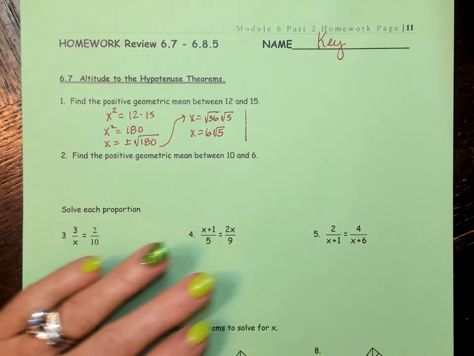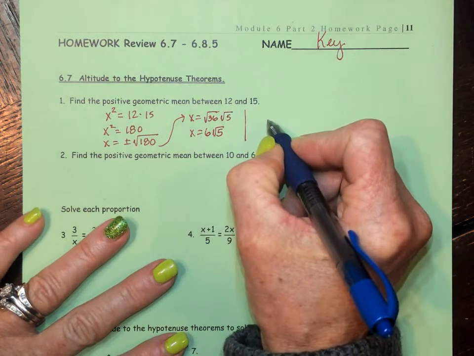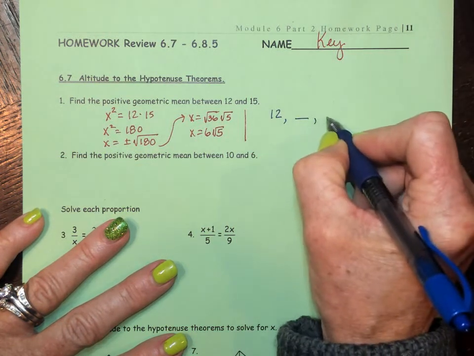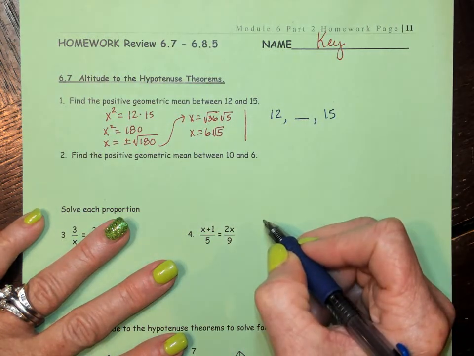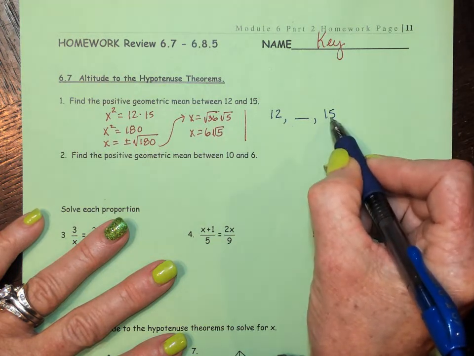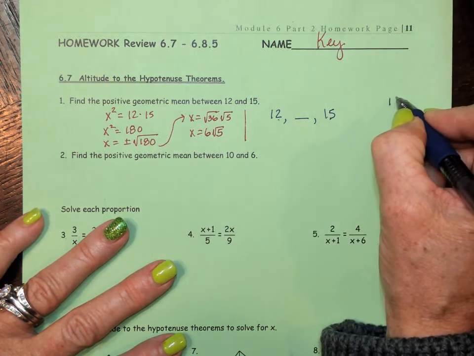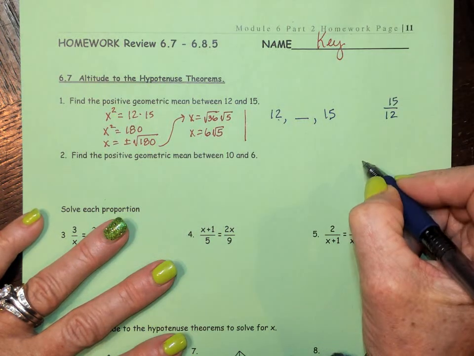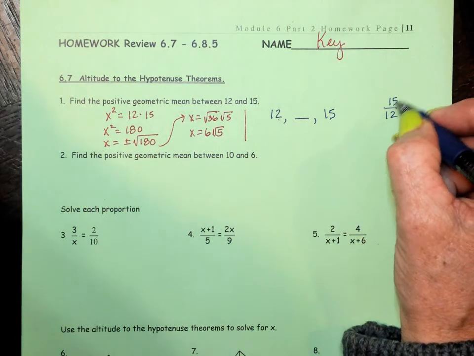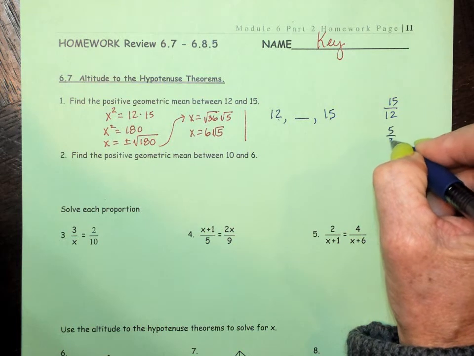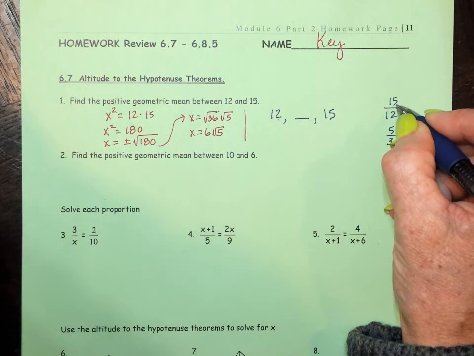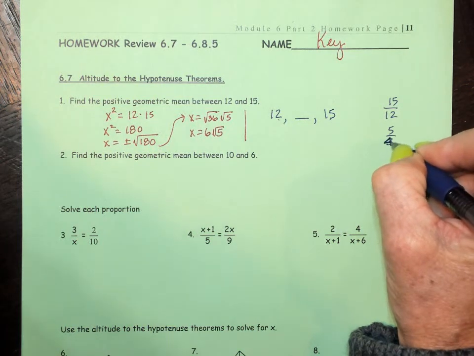The other way to solve this problem goes back to Math 1, where you wrote these: 12, comma, something, comma, 15. Then we had to divide these. We had to do the last one divided by the first one, so we came over to the side and we did 15 divided by 12. We can simplify that. We can divide by 3. Divide by 3, 5 fourths. There we go, 5 fourths.